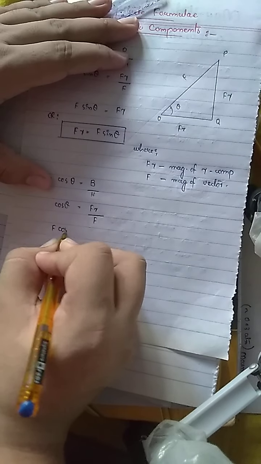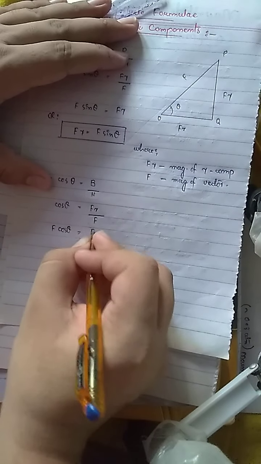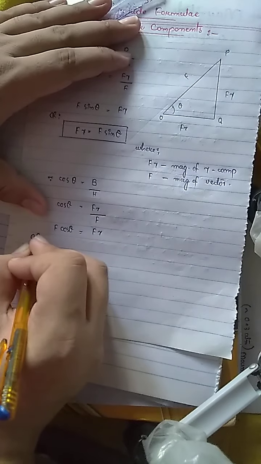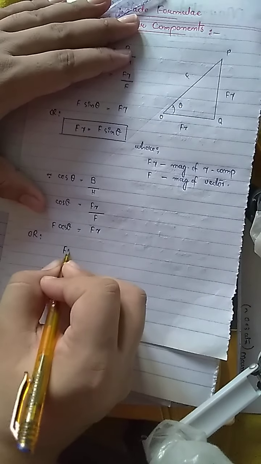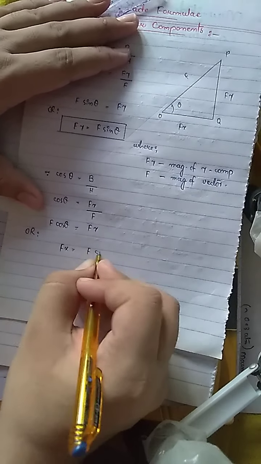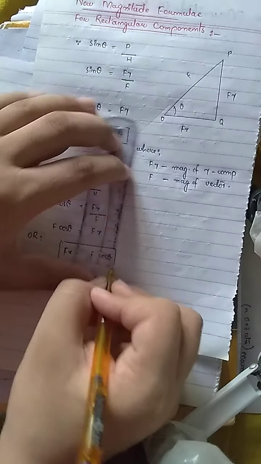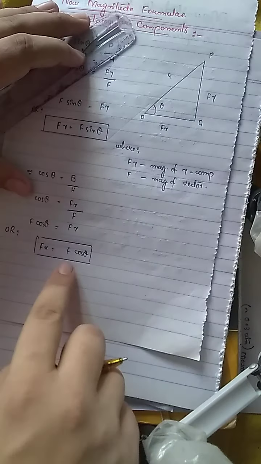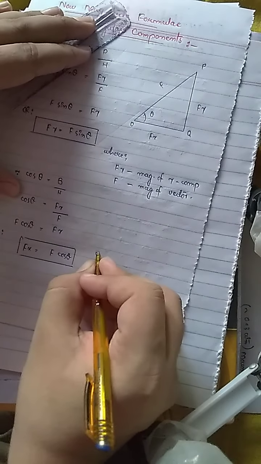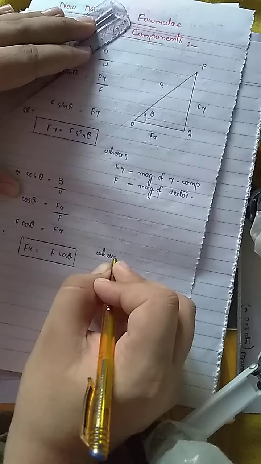So F cos theta is equals to Fx, or Fx is equals to F cos theta.